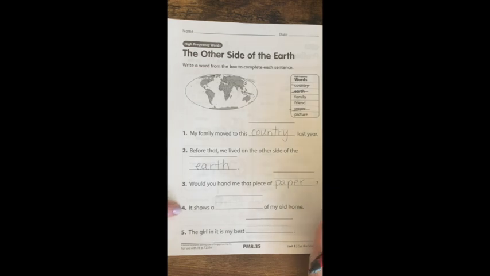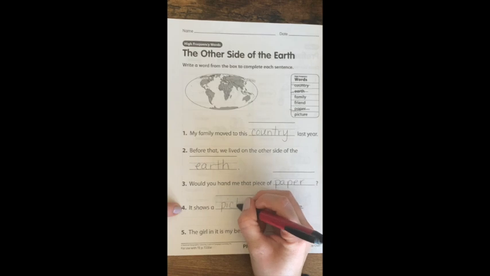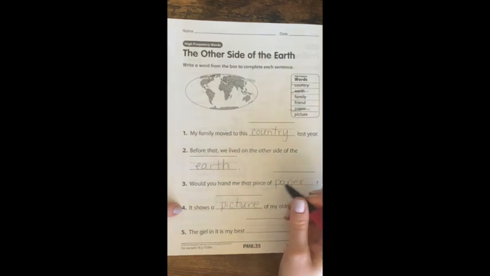Number 4, it shows a blank of my old home. Would it be, it shows a family of my old home? It shows a friend of my old home? Or it shows a picture of my old home? If you said picture, you are correct.